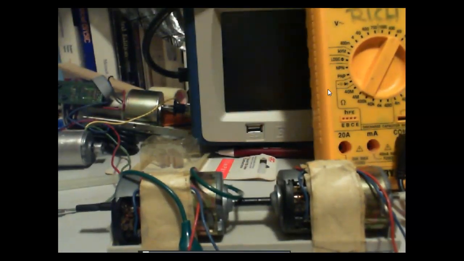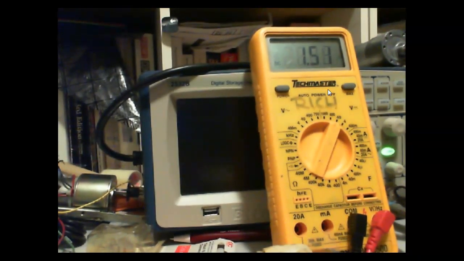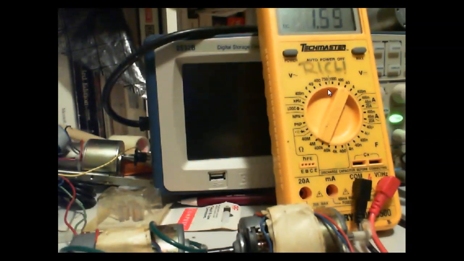So basically, I'm using just 2 DC motors. I have this one I'm using as a motor, and this is hooked up to my power supply. And this is my tach generator. So I have my motor hooked up, and I'm going to turn on my power supply. And you see right off the bat, my generator is putting out a voltage that's proportional to speed. So when I increase the speed of my motor, then the output of my tach generator goes up.